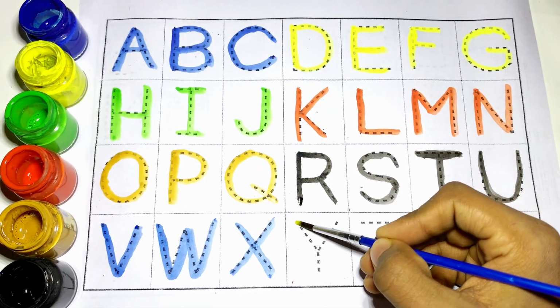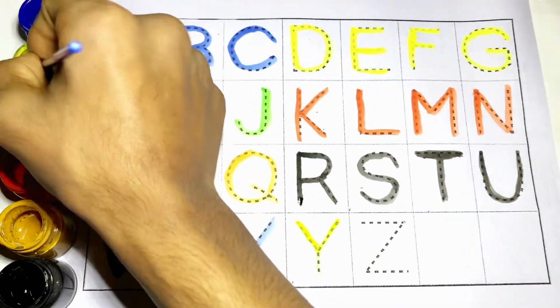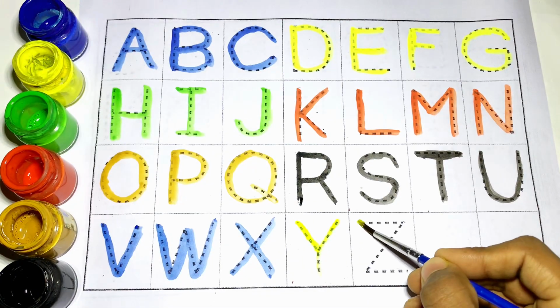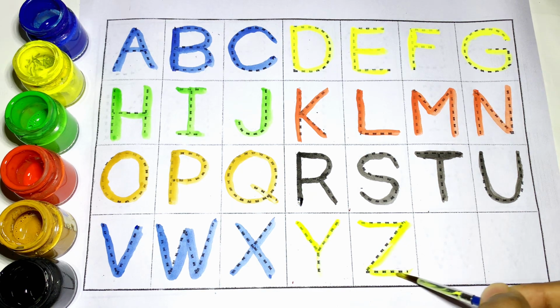And use yellow color. Kids, again use yellow color and draw Z. Z is for zoo. Z is for zebra.